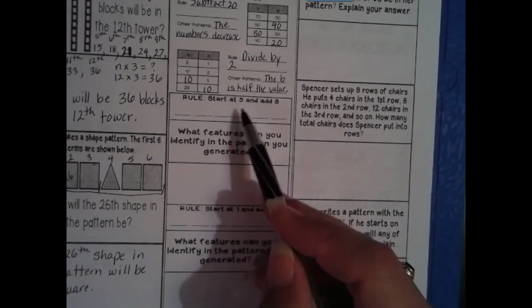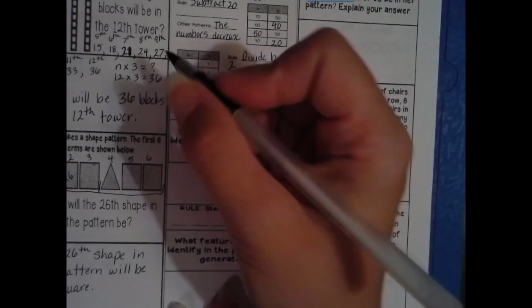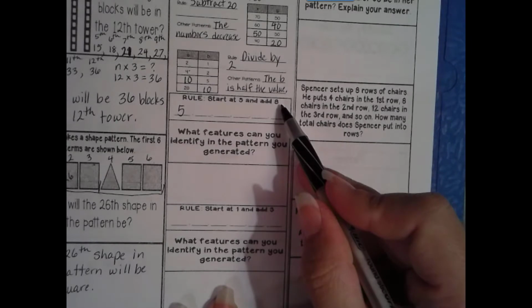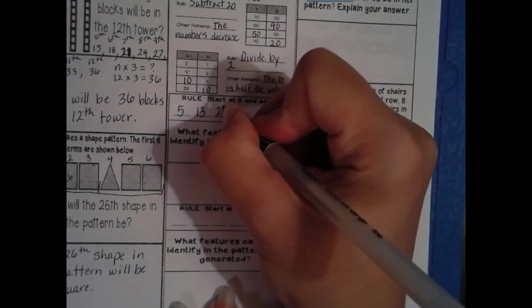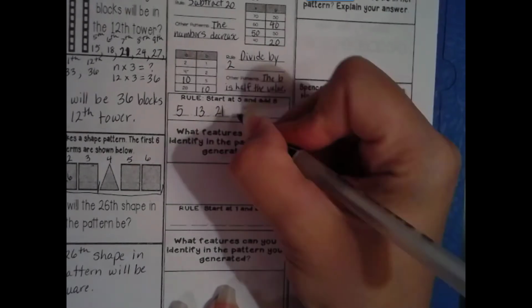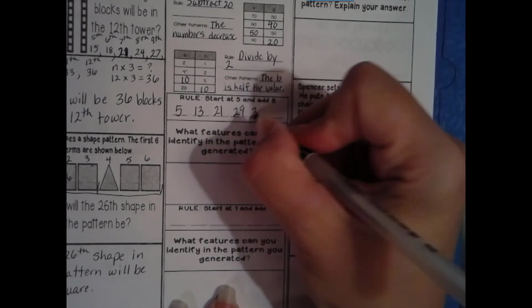Okay, so now we're going to look at some more number patterns. Here we're told a rule. We're going to start at 5, so I know what I'm going to start with. And I'm going to add 8. 5 plus 8 is 13. Plus 8 is 21. Plus 8 is 29. Plus 8 is 37. Plus 8 is 45.